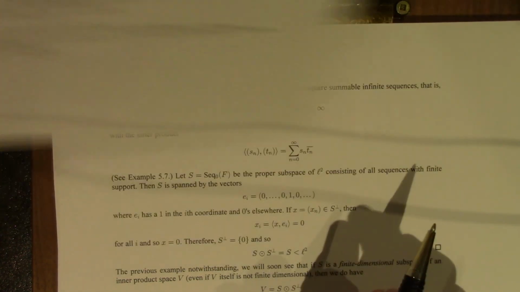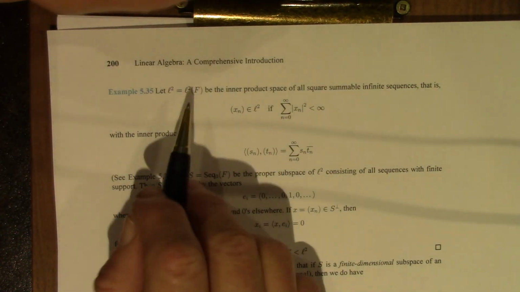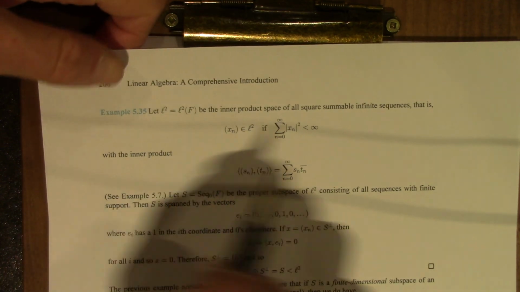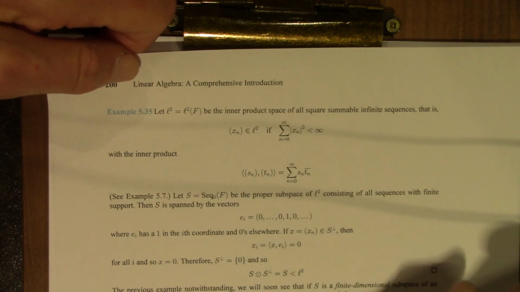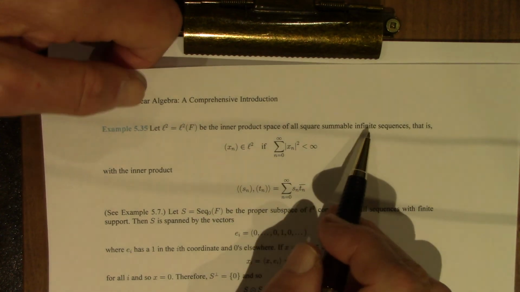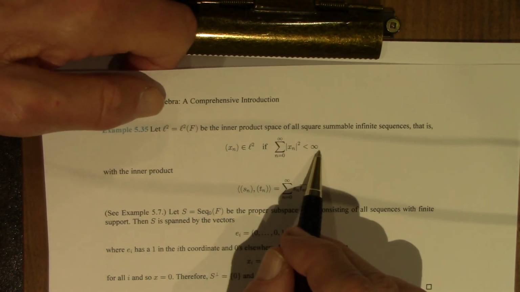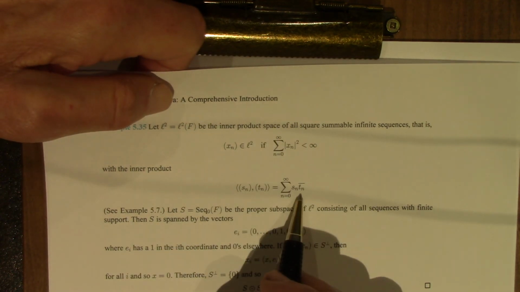And here's an example. Little L2. This is the inner product space of all square summable infinite sequences. So this is the requirement. This is the inner product.